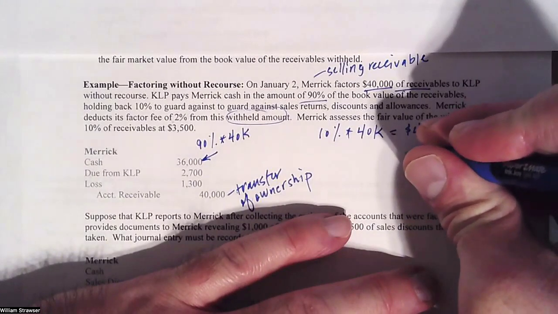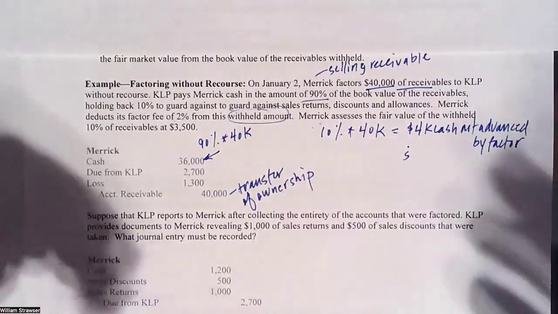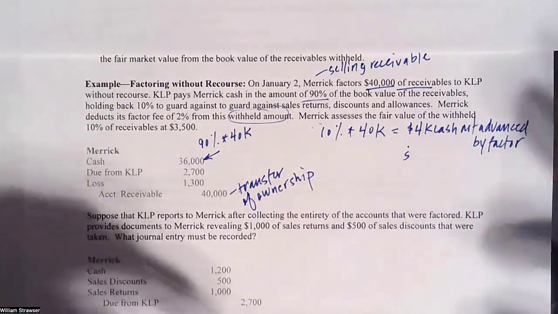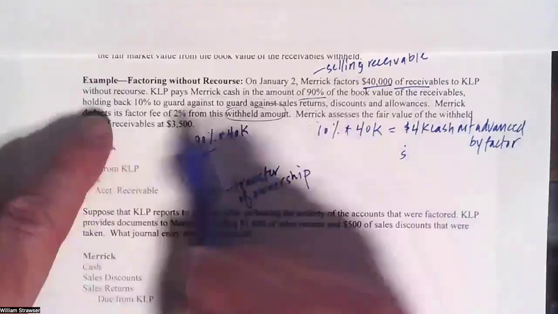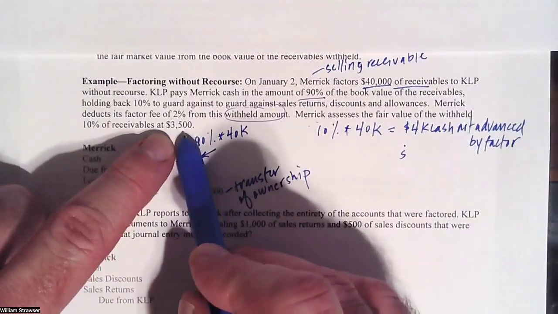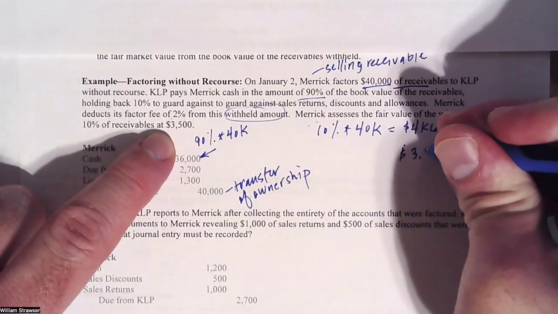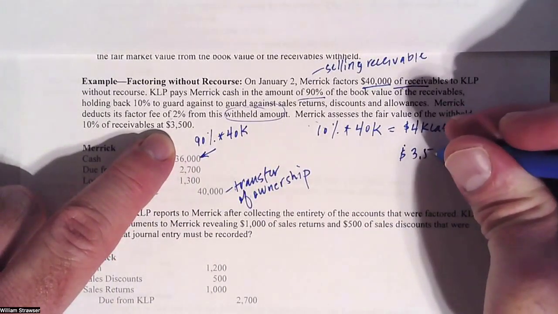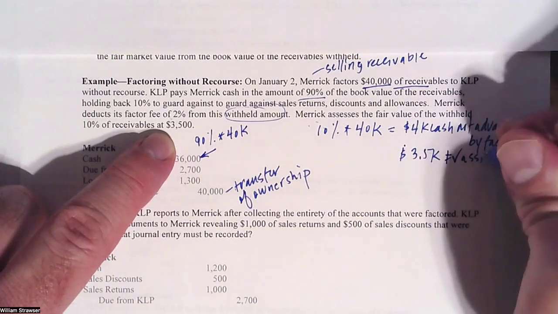In order to give credence to that idea, the seller is going to assess the fair value of the withheld receivables. So they think they're going to get 3,500 back after sales returns, allowances, and discounts. So this is the fair value assigned by the seller.